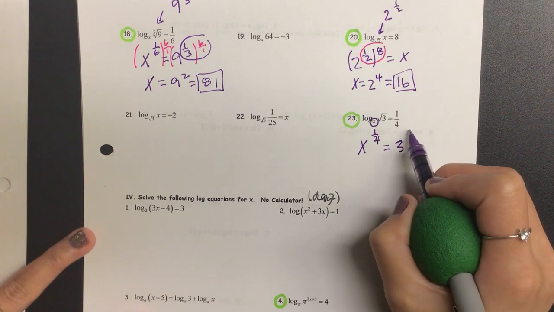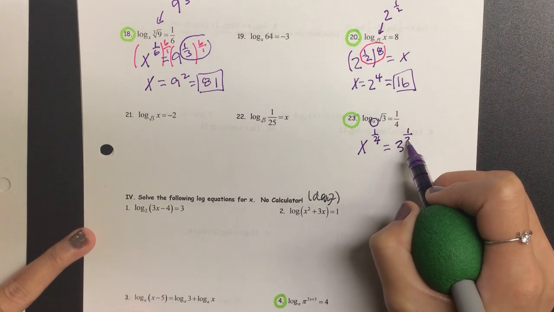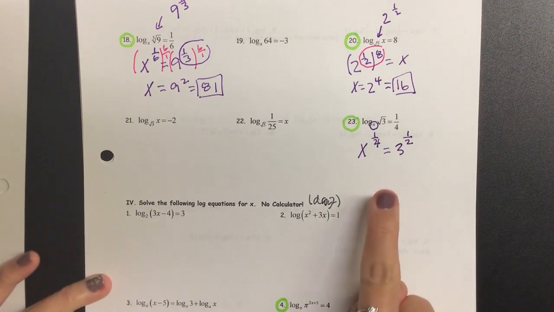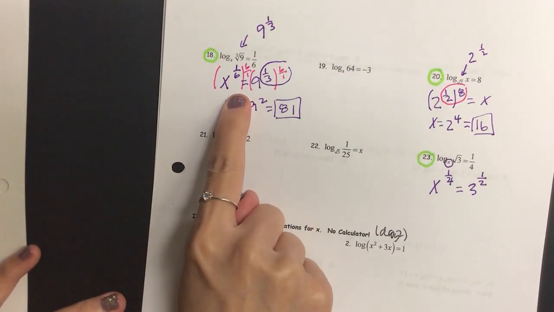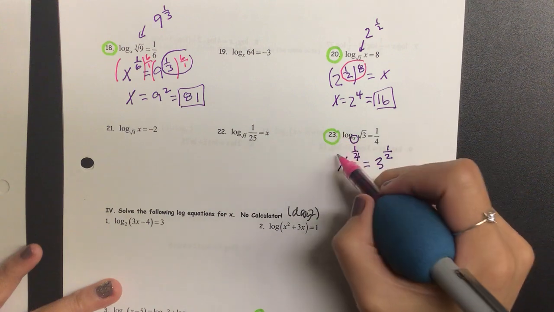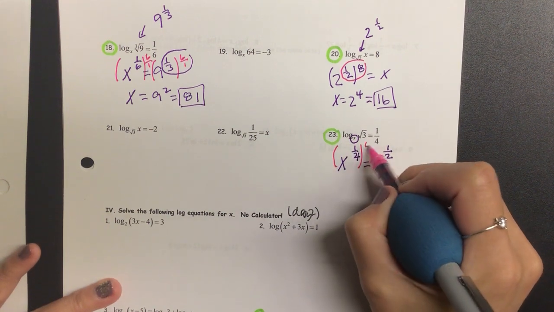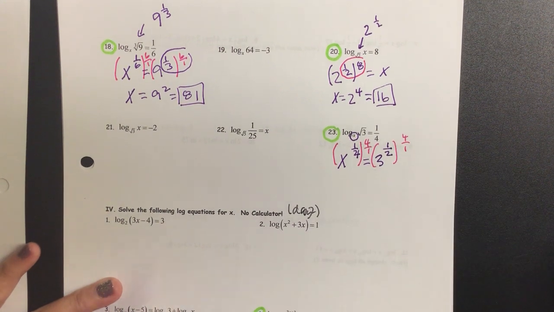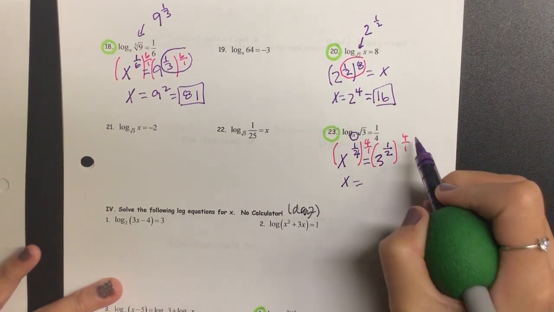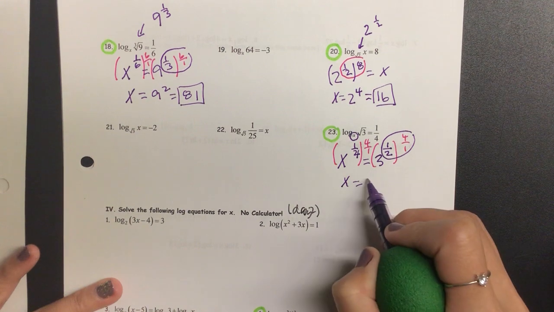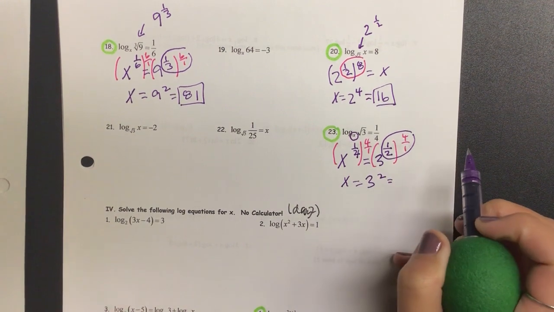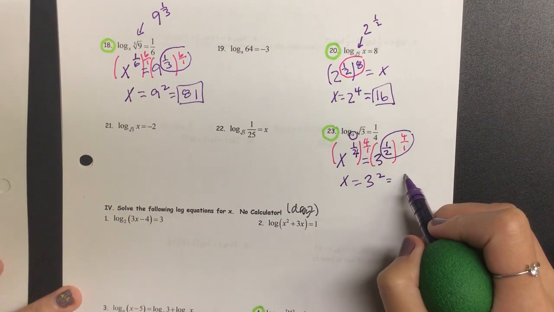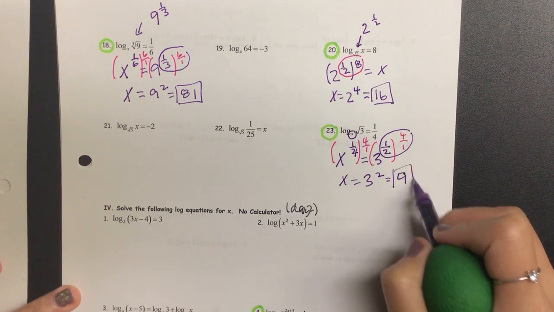3 to the what? 1/2. This question looks pretty similar to this one right here. So we're going to multiply the whole thing by the what? Reciprocal power. So on the left, it's going to reduce to 1. And all this will give us 3 squared. How many is 3 squared? 9. Done.